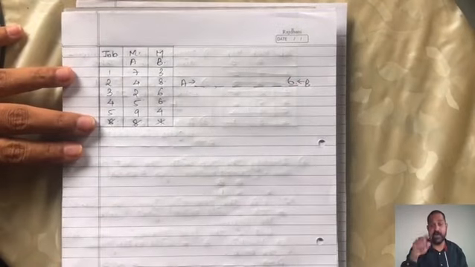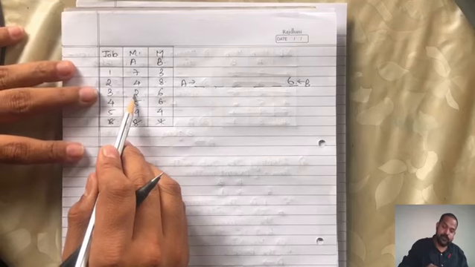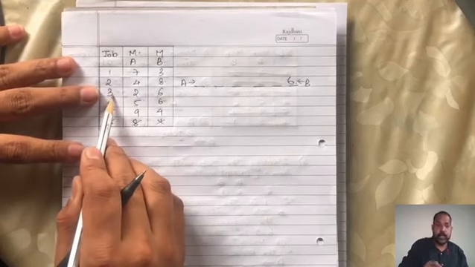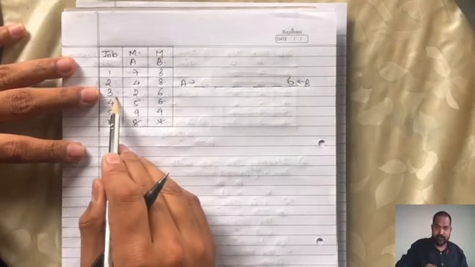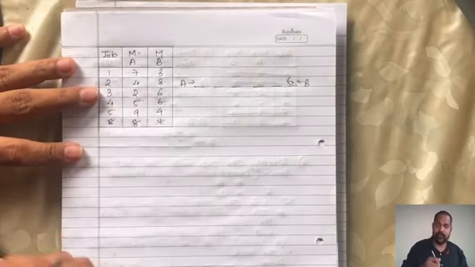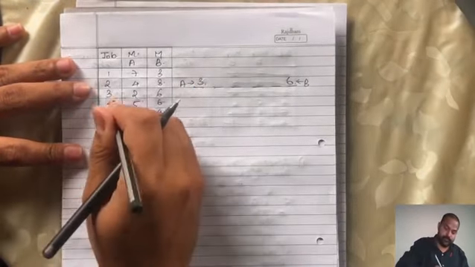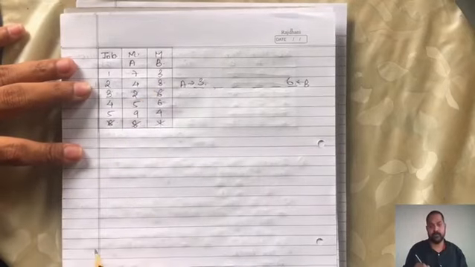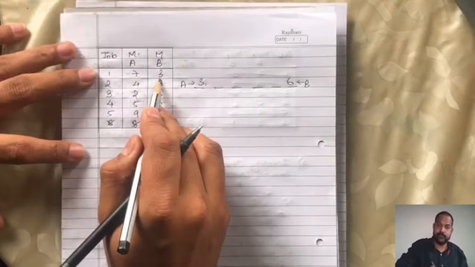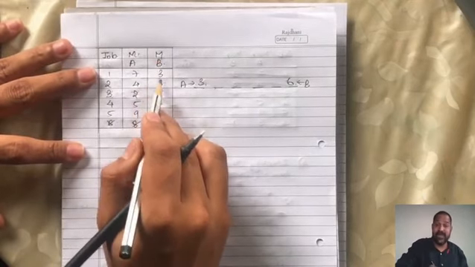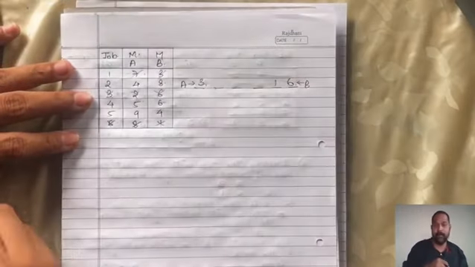Done? After that, what is the next least time? The next least time is 2. This 2 is for job 3. So next in the sequence will go job 3. Job 3 has a least time on A. So then job 3 will enter from the front. The next least is for job 1. That least is for B, which means job 1 will enter but from the back.